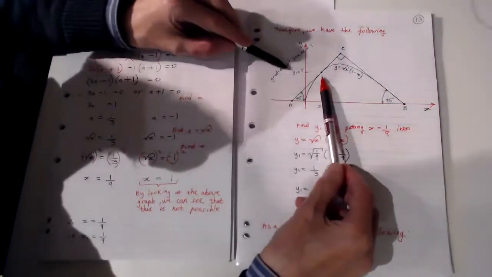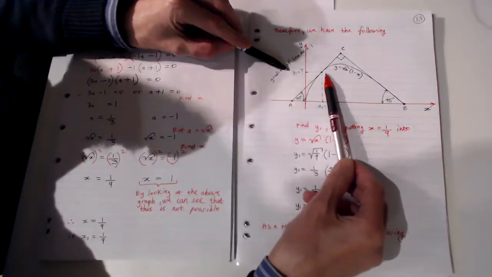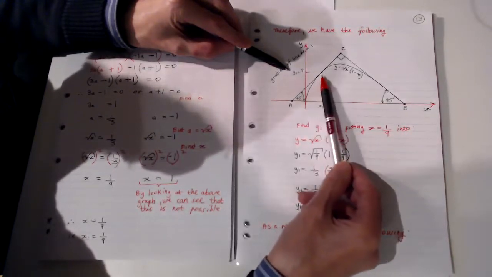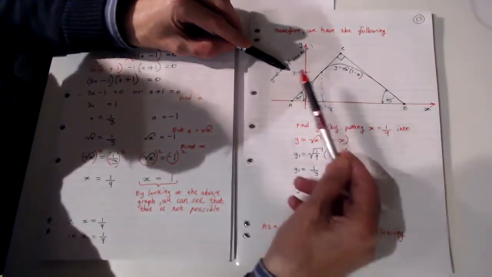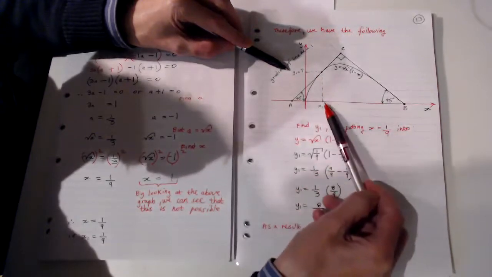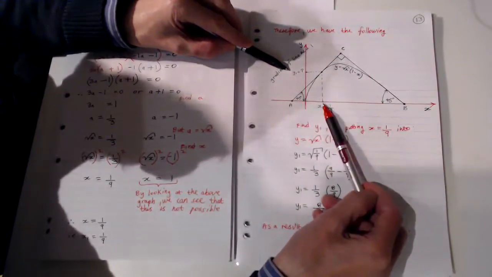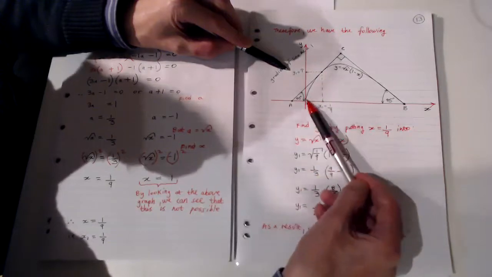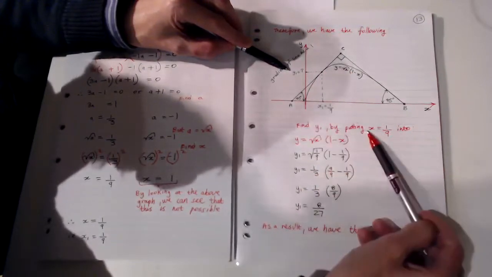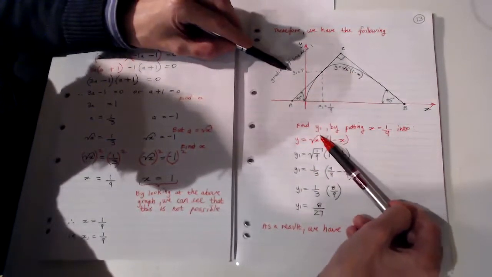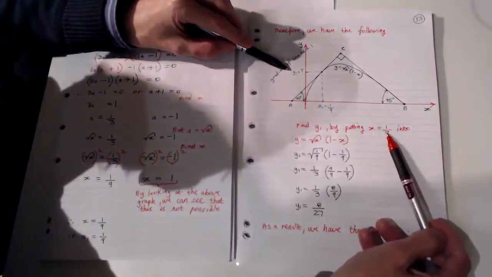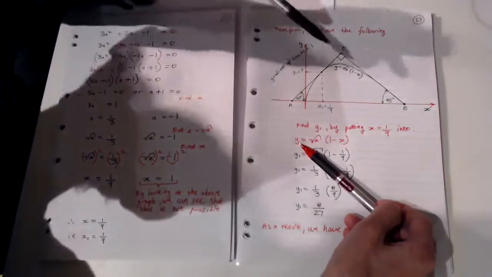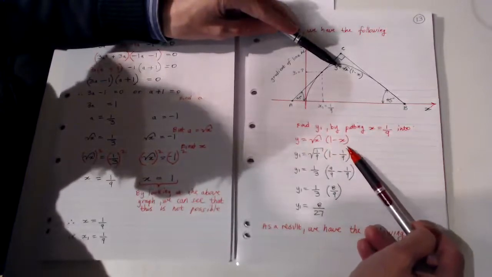Now we're going to find the corresponding y sub 1 intersection point. How? We find y sub 1 by putting x equals 1/9 into the equation of the black curve. And that's what I say here. Find y sub 1 by putting x equals 1/9 into y equals square root of x times (1 minus x).